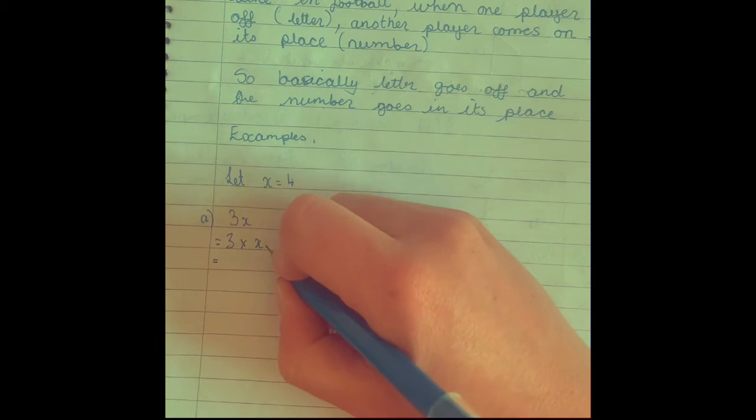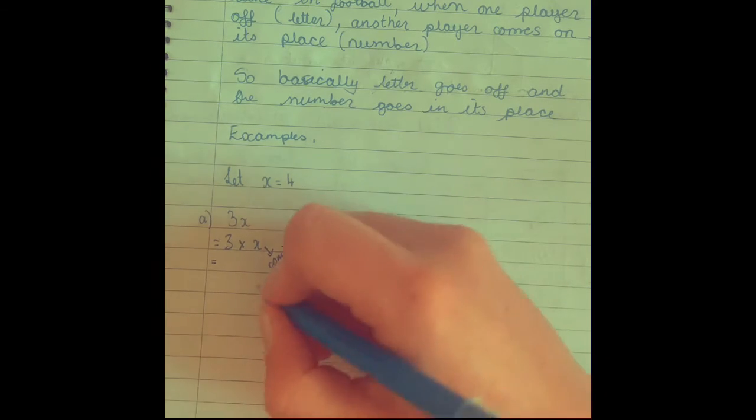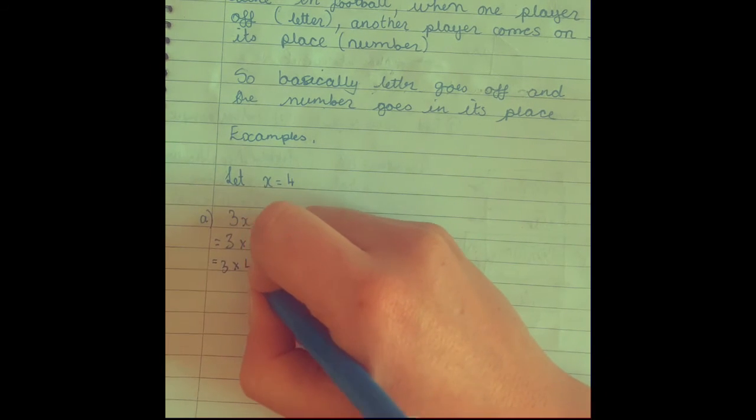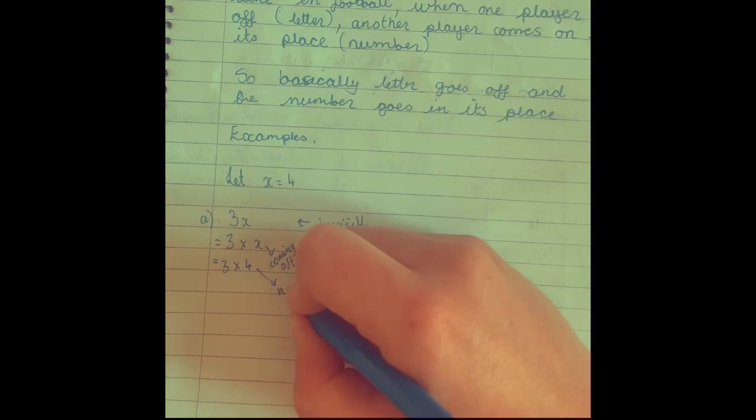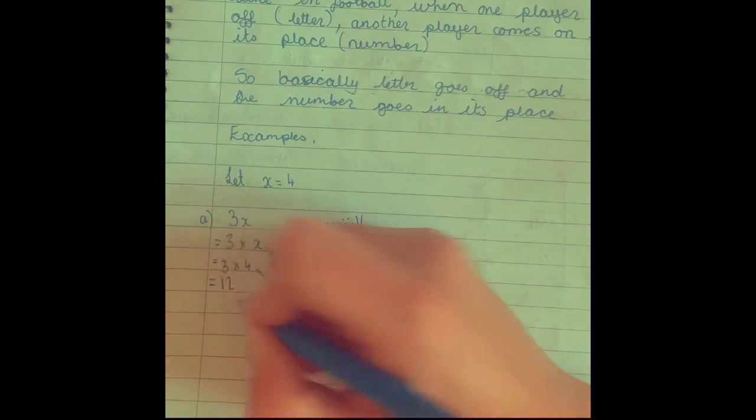That x is coming off. It's being subbed. What's it going to be subbed for? It's going to be subbed for 4. So the 4's now come on, and we have the sum 3 times 4, and that gives us an answer of 12.